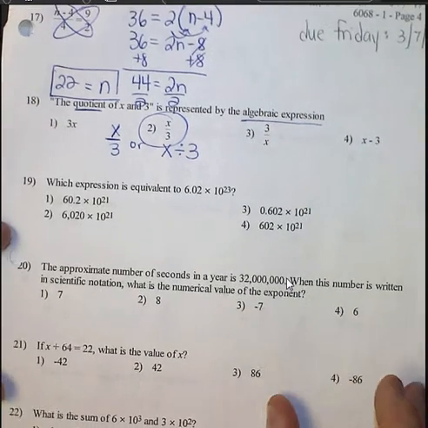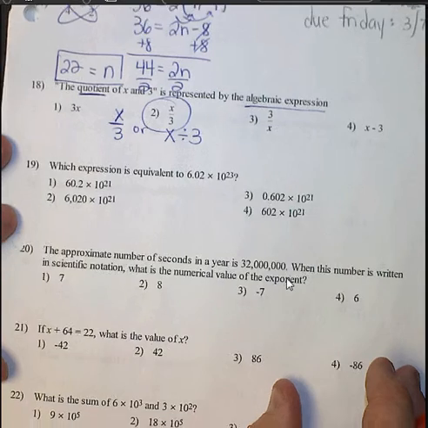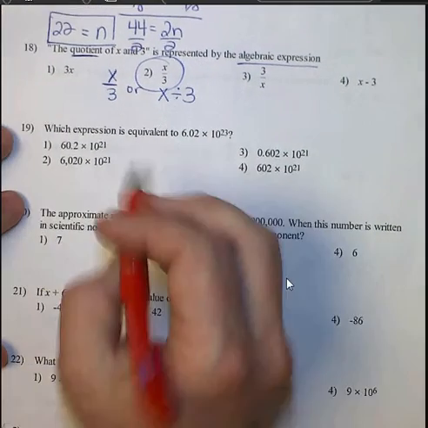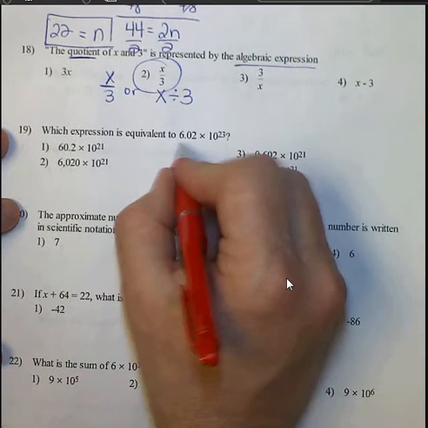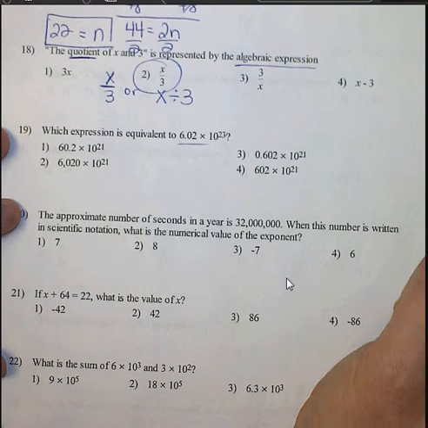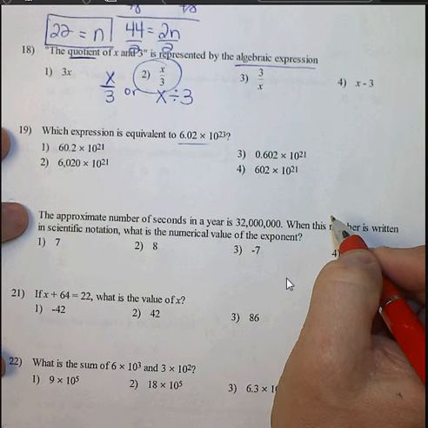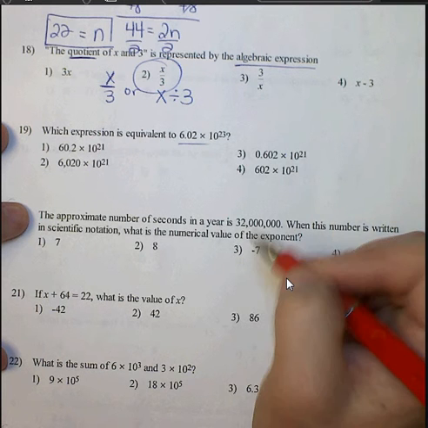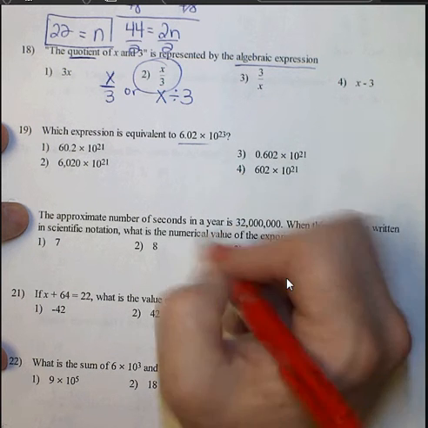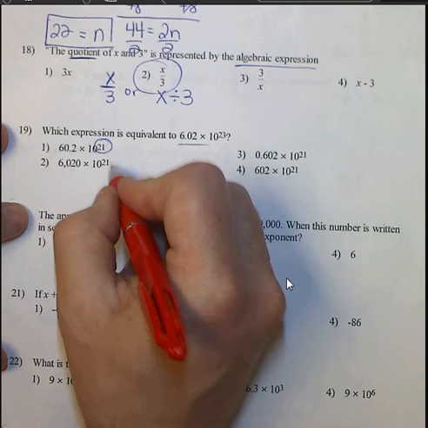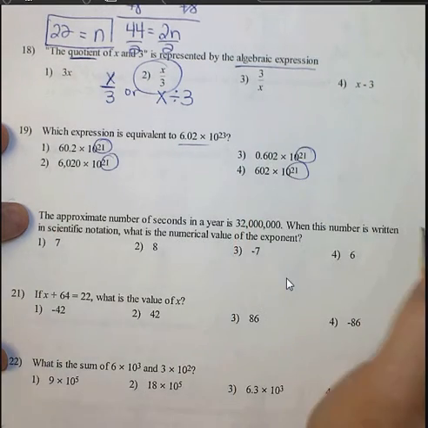Number 19, under the category of scientific notation, says which expression is equivalent to this number. And what they're doing looks like they're playing around with different ways of writing numbers and understanding what's going on with how you can go from scientific notation to other variations. And what you need to see is that in every single one of the choices, the exponent is 21.